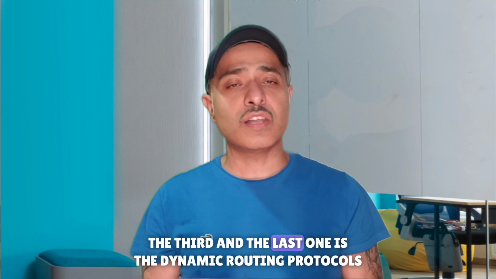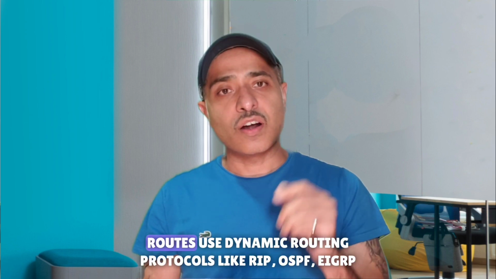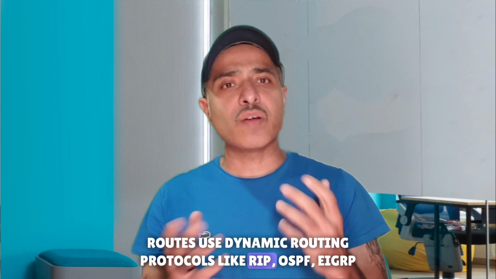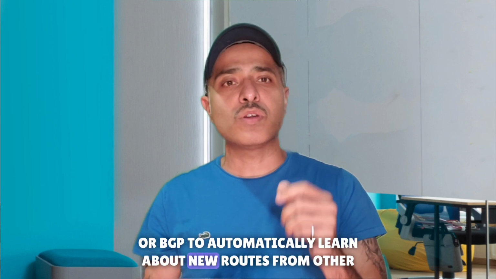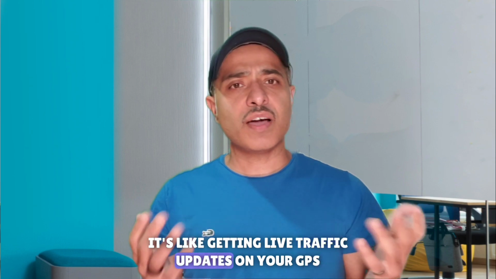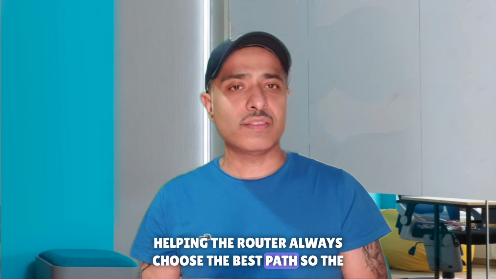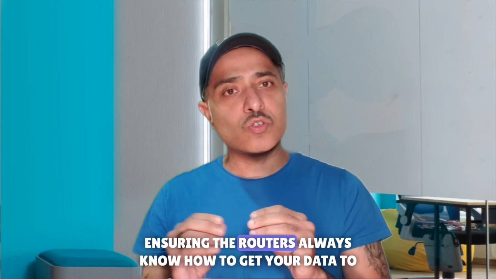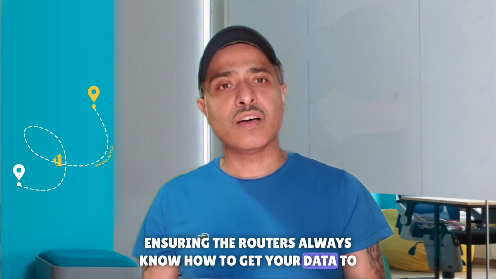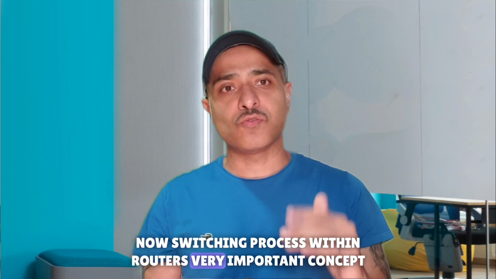The third, and not the last one, is the dynamic routing protocols. For larger networks, routers use dynamic routing protocols like RIP, OSPF, EIGRP, or BGP to automatically learn about new routes from other routers. It's like getting live traffic updates on your GPS, helping the router always choose the best path. So the routing table gets updated through these methods, ensuring the routers always know how to get your data to its actual destination.